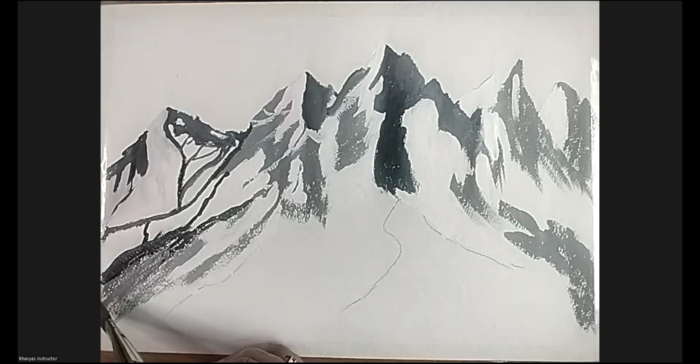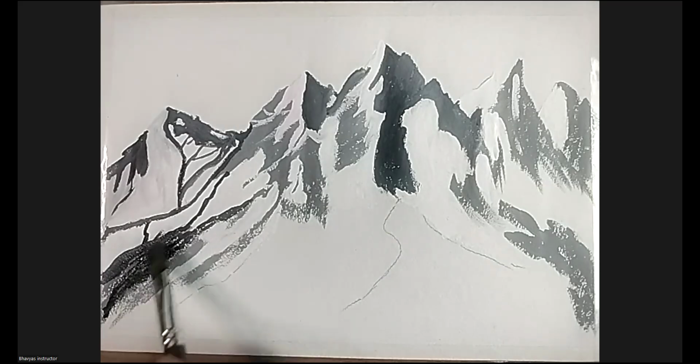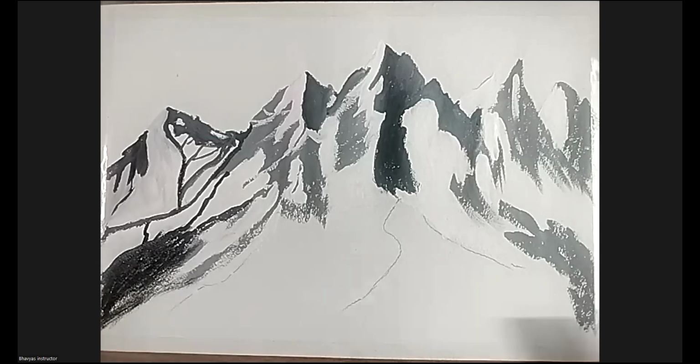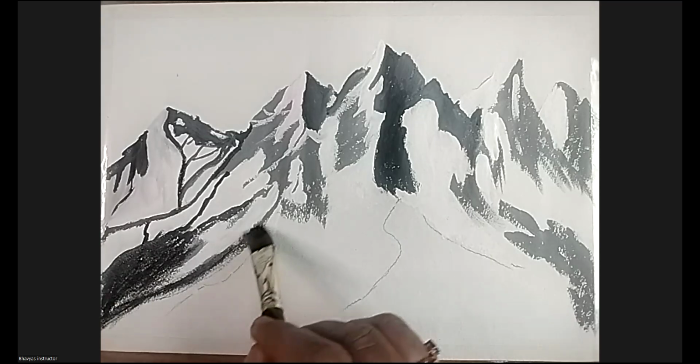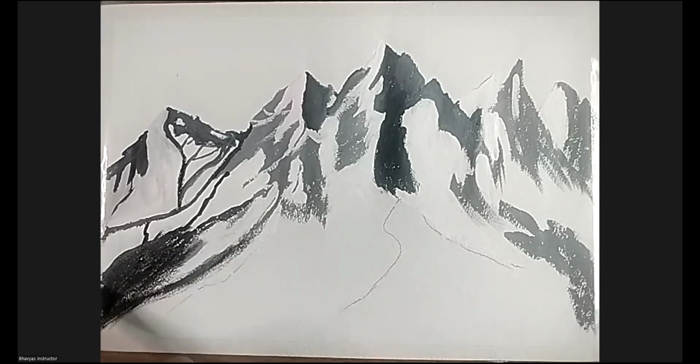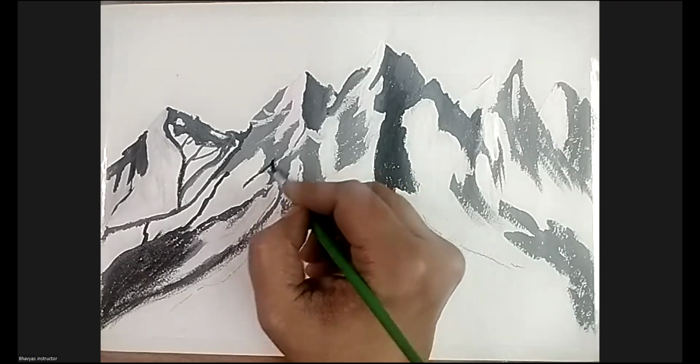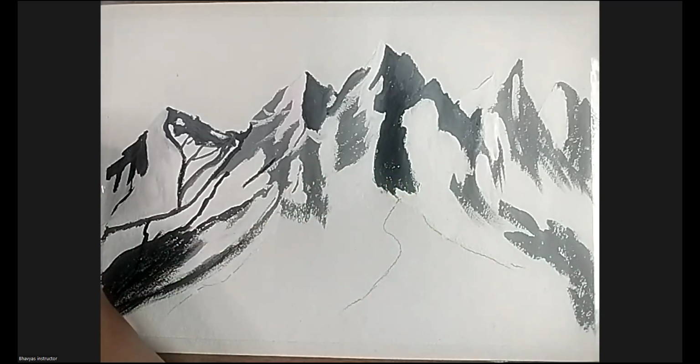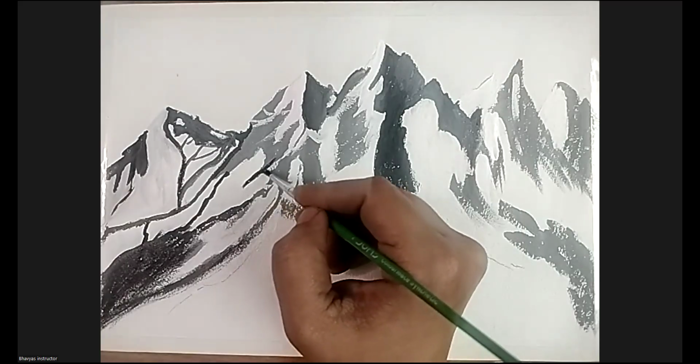Take this black with the flat brush number 8. I'm going to give a little bit of strokes here so that I can see the shadow value. I don't want more color, so I have taken a dry brush. Okay, so like this you need to make it out wherever the darker values are. Just add color.